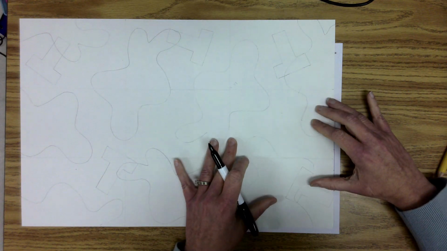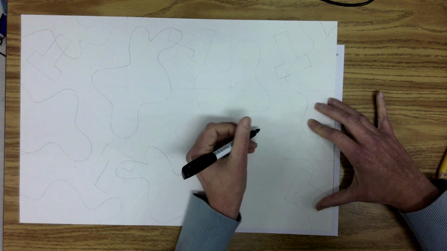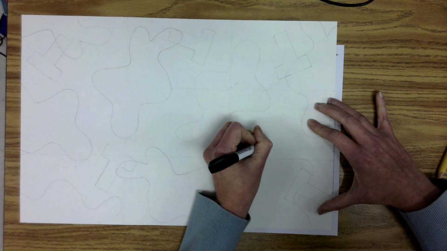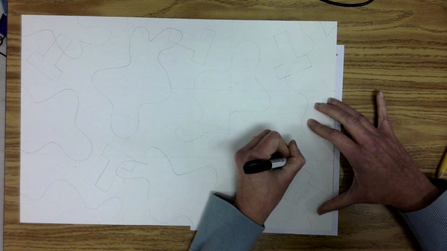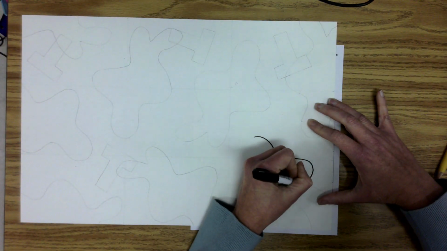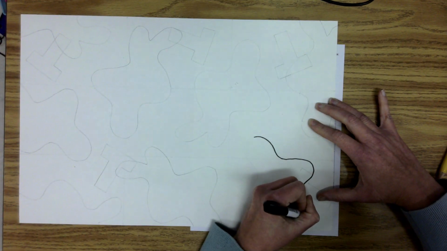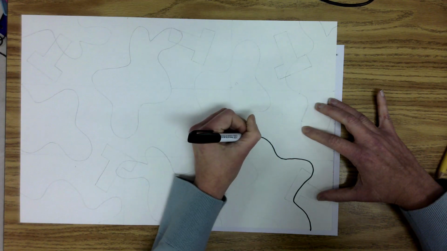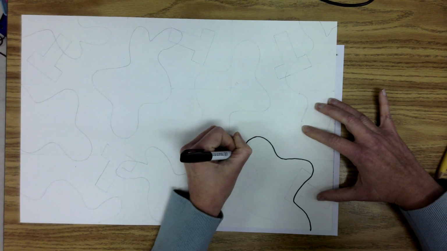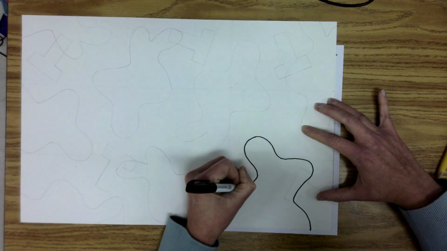So take your time in tracing this. Take your time tracing it and creating a nice line quality. You do not need to be rushing. This is not a marathon. I mean, not a race. This is a marathon. You need to take your time with this.